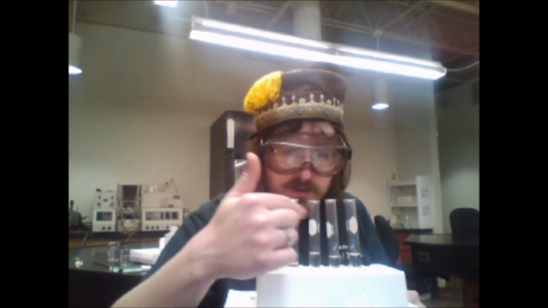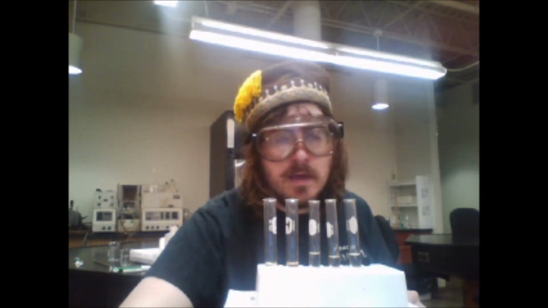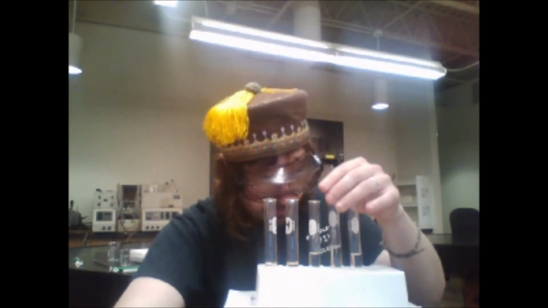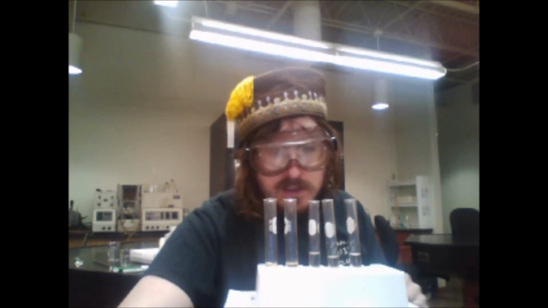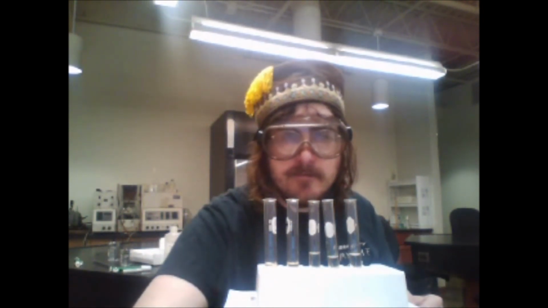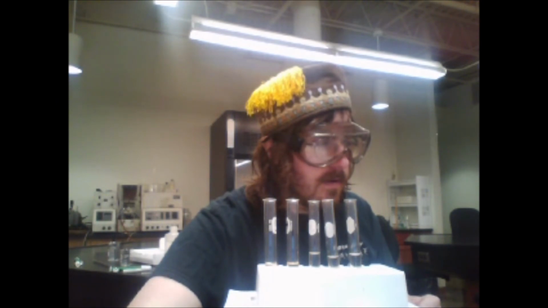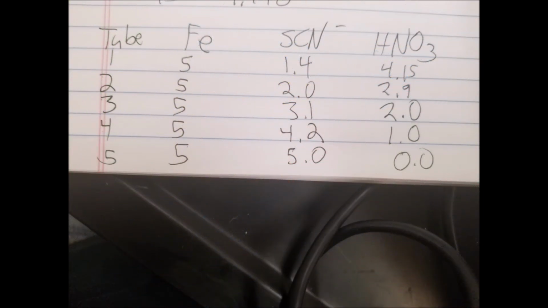I also just stir these, and now you'll notice that these have slightly different heights, but that is due to the diameter of the tubes. We're ready for the final step prior to calculations.